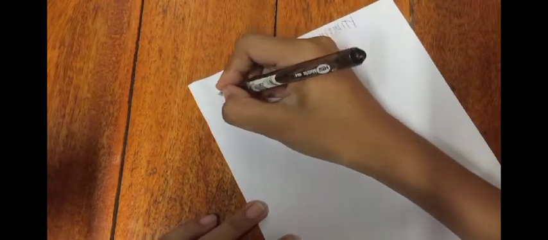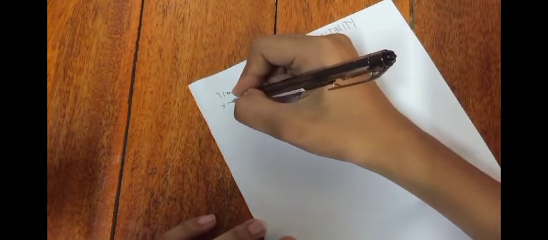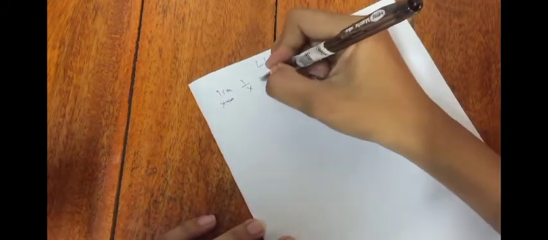So, sa limits at infinity naman, meron tayong tinatawag na special theorem. Ito yung limit of 1 over x as x approaches to infinity is equals to 0. So, malalaman nyo mamaya kung paano natin maia-apply yan.